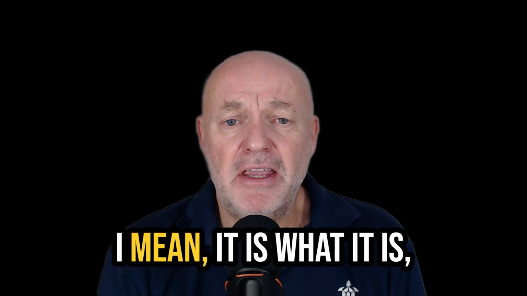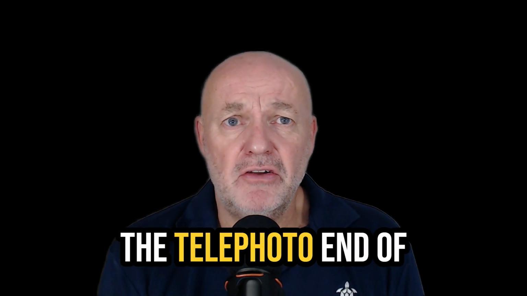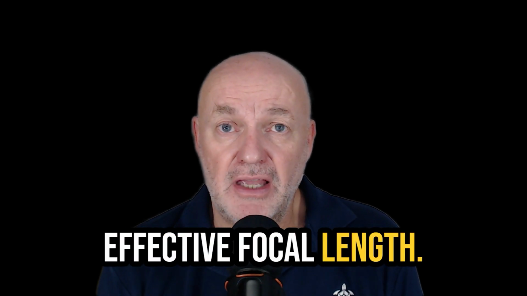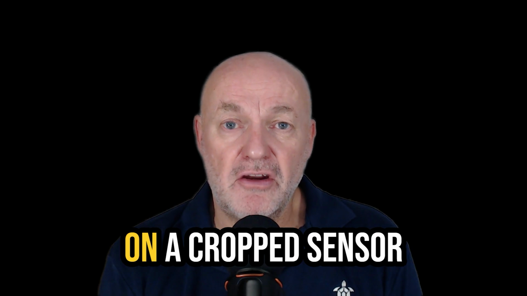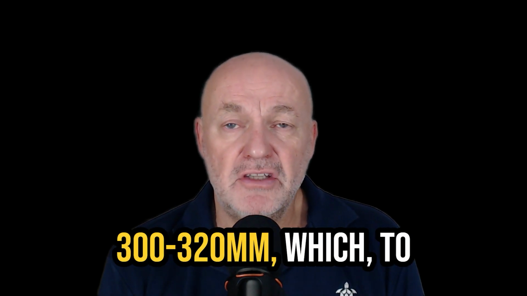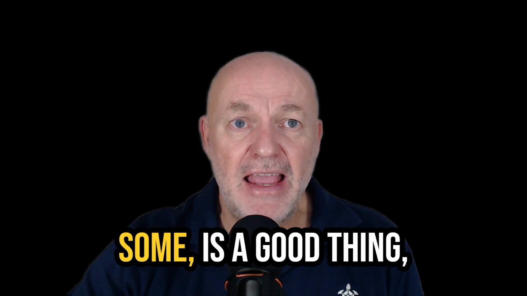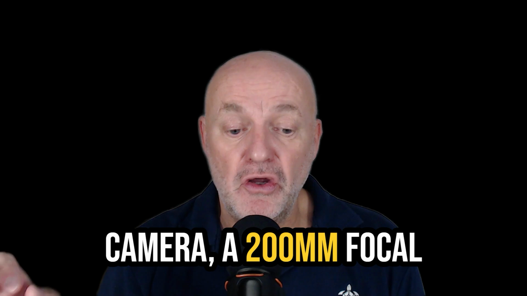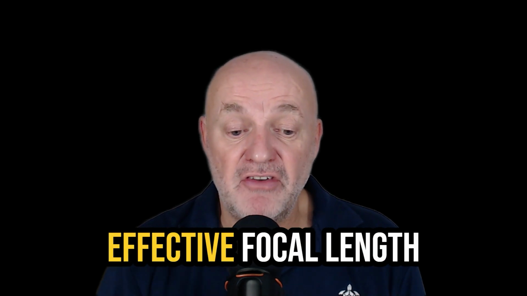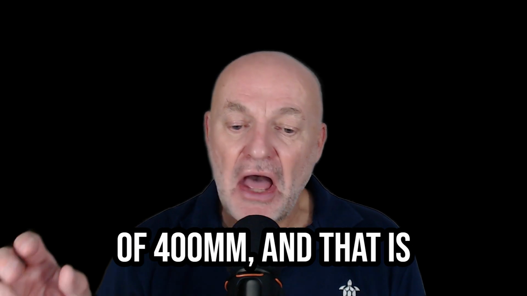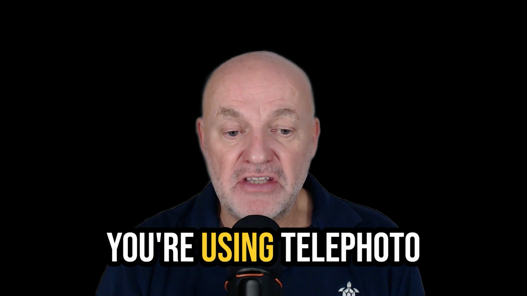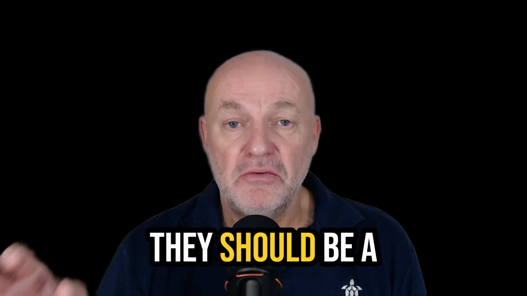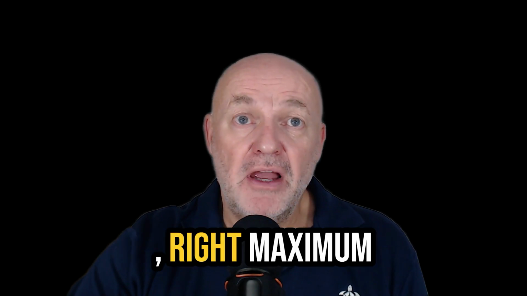And that's not great. I mean, it is what it is, but when you look at the telephoto end of things, you've got the crop factor which you multiply by the focal length to give you the effective focal length. So 200mm focal length on a crop sensor camera gives you 300 to 320mm, which to some is a good thing. And even better, with a micro four thirds camera, a 200mm focal length gives you an effective focal length of 400mm, and that is quite significant. And if you're using telephoto lenses a lot, crop sensor cameras, and indeed micro four thirds cameras, should be a consideration for you.